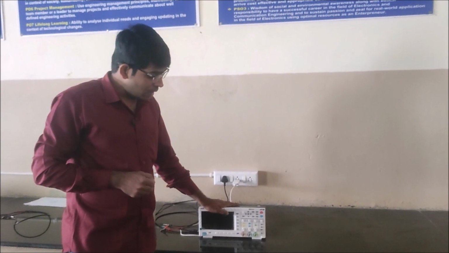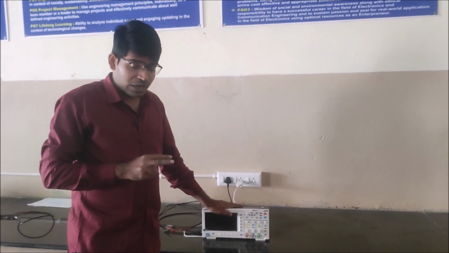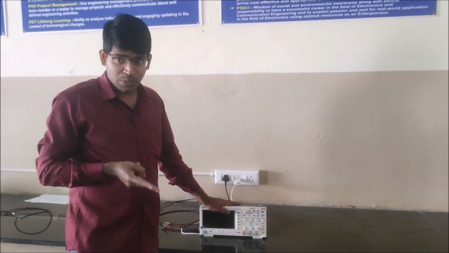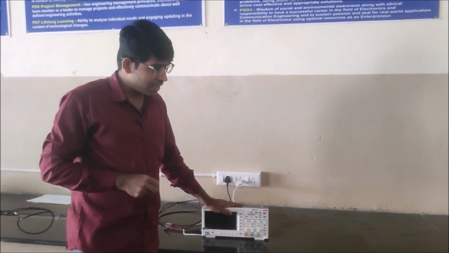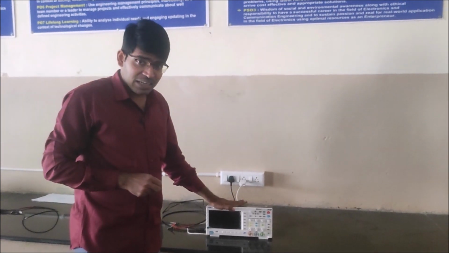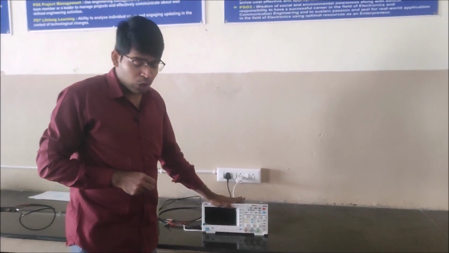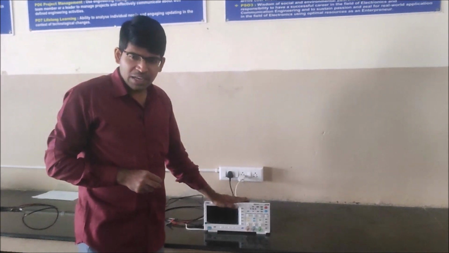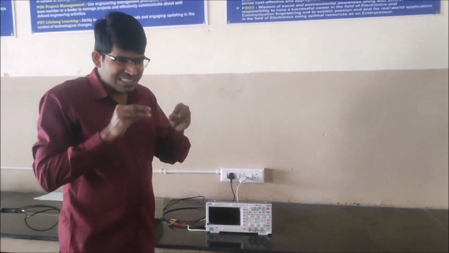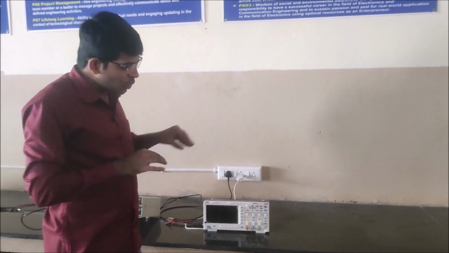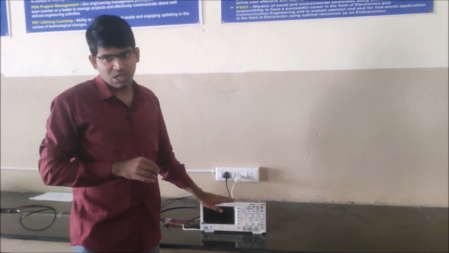So here, any signal, if we convert it to an electric signal, whether a voltage signal or a current signal, can be observed on the CRO. So CRO is used to see the electrical signal. To visualize the electric signal, we use the CRO.